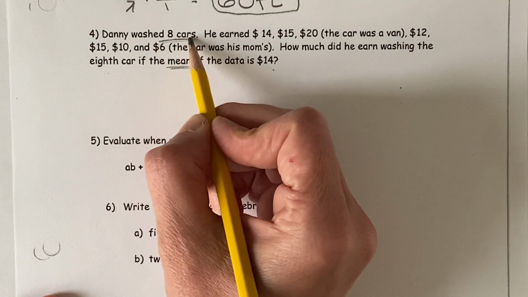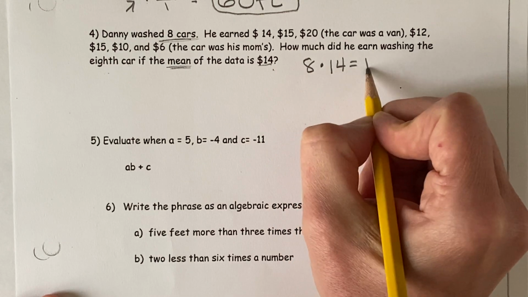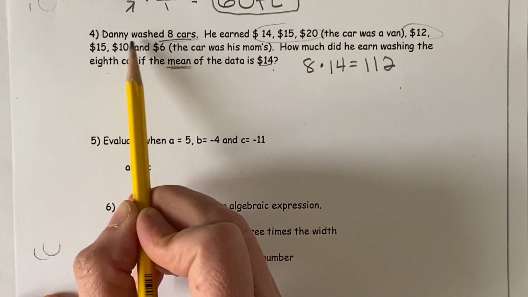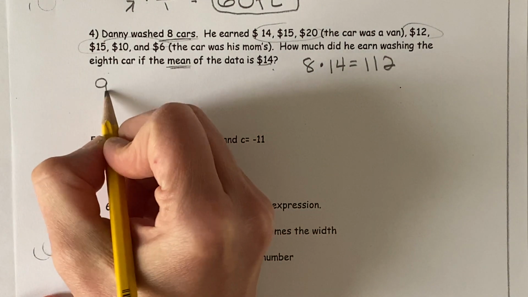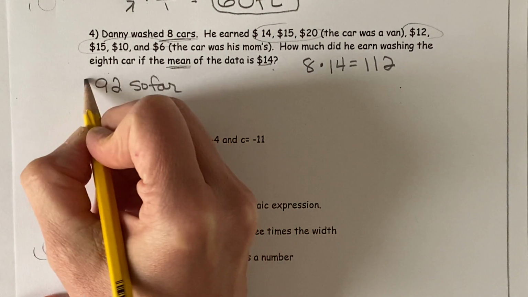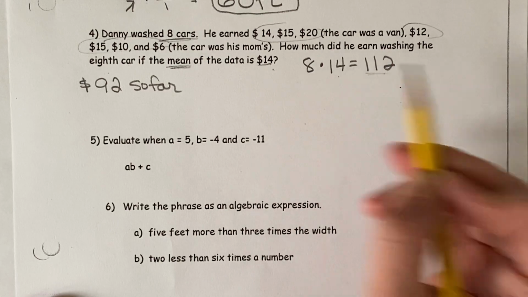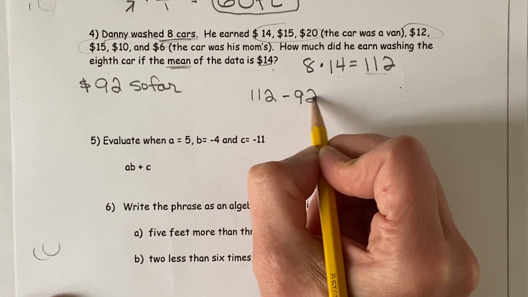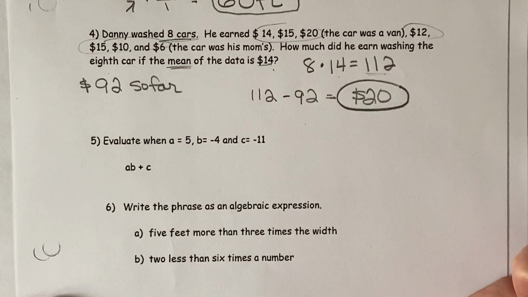Okay, so if I have 8 cars and the mean is 14, I'm going to do 8 times 14 is 112. Then if I add all these numbers up, right, the amount that Danny earned so far, we have $92 so far. Okay, so if the total he collected is 112 and the average is 14, I'm going to do 112 minus the 92 he has so far, and that last missing number is $20.